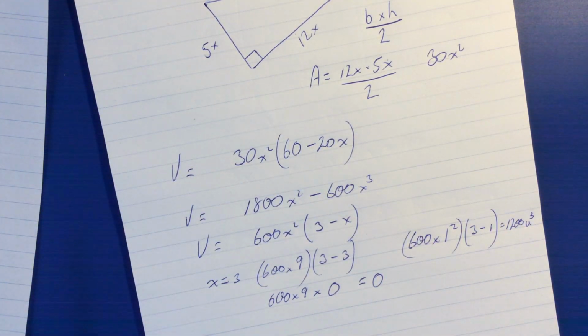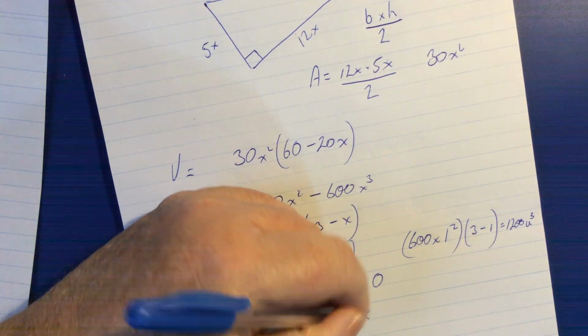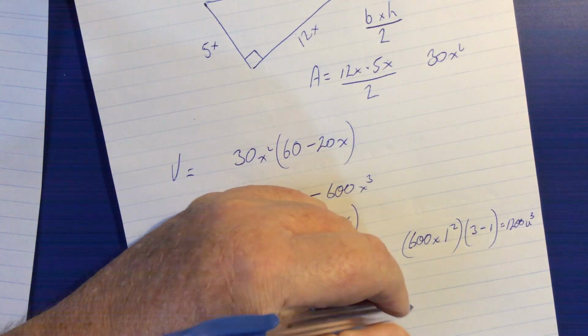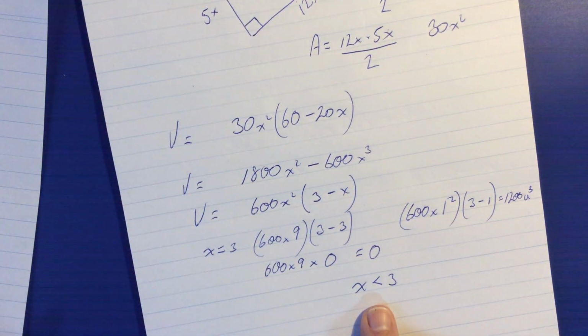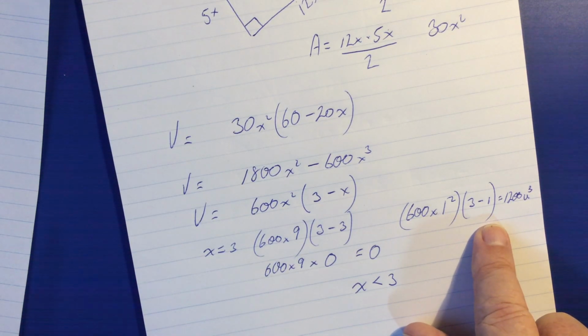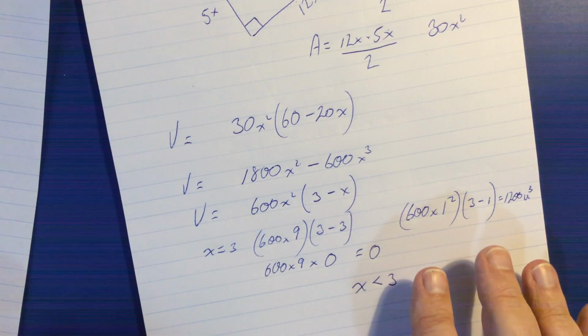So what we know in terms of the domain of this function, and I'm assuming that that's what the question was getting at, the domain of this function has an upper limit of something just below 3. So x has to be less than 3. So let's just write that there. X needs to be less than 3 in order for this equation to be a number greater than 0.